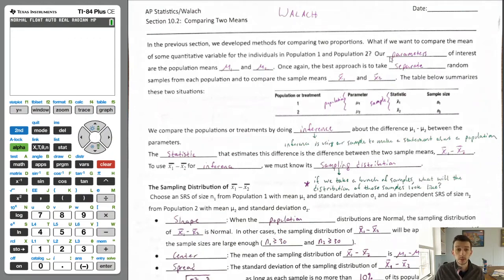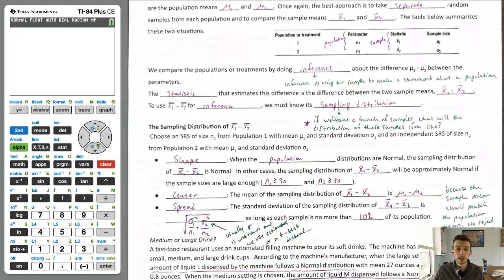So it talks here about our parameters of interest being the population means. We're going to take samples from each population and compare those. Ideally, your parameter means, which are the population means, and your sample means should match up. Here I've just highlighted the notation so you can be sure that parameter goes with population, statistic goes with sample. So we're going to compare the population treatments by doing inference. A reminder, a lot of the reminders I have are here in green. Inference is using the sample to make a statement about a population. That's a really basic definition of what inference is.